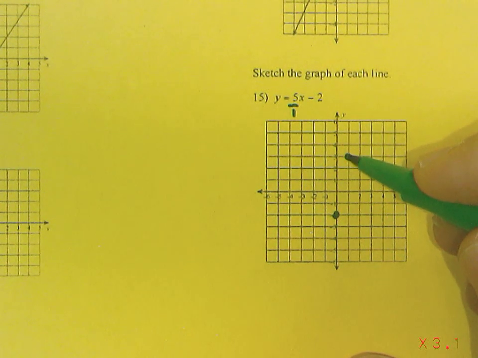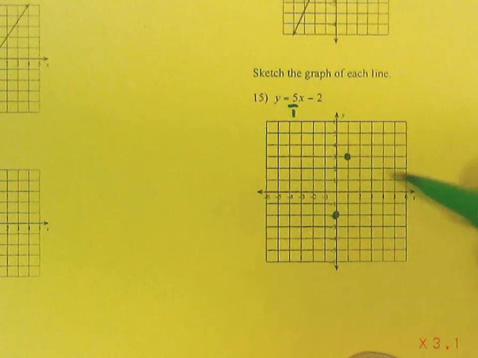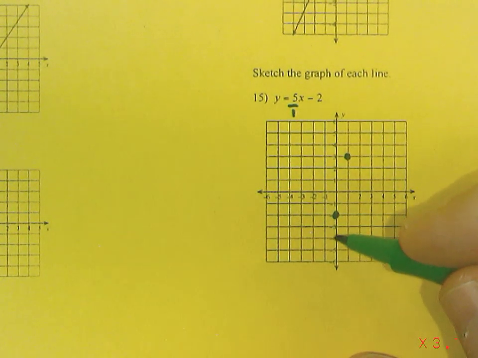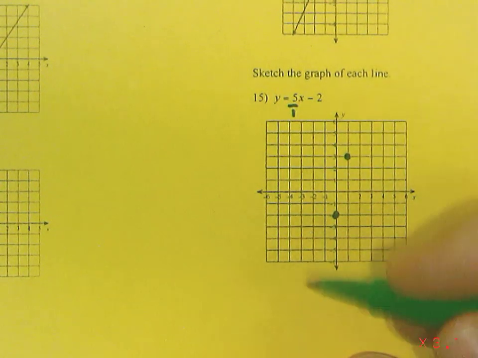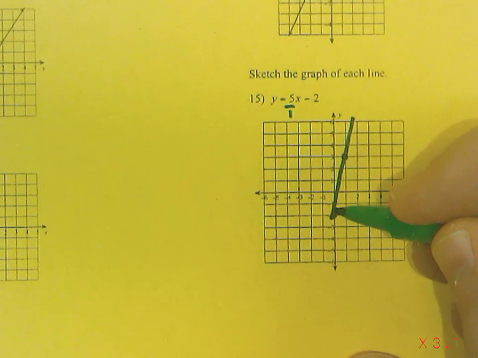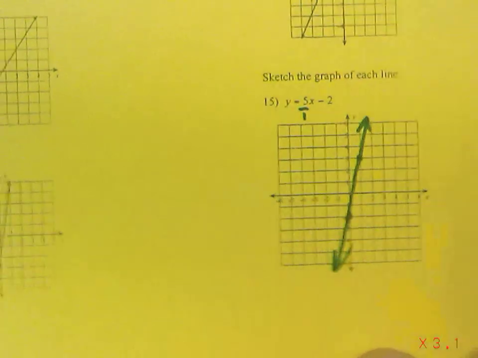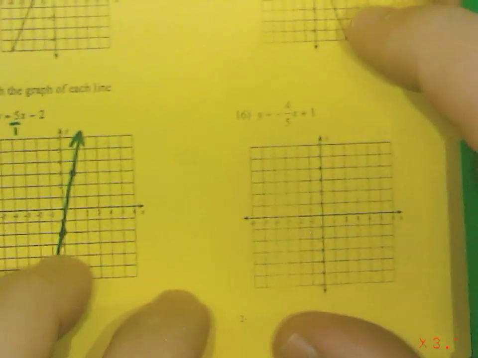If I wanted to go backwards to get to my original point, I could go down 5 and left 1, two negative directions, because the negative divided by negative is still positive. But I could do that again, but nope, that's off the graph. So there's only one other point that fits, so we just graph that, and there is our line. Okay, let's go to another example.